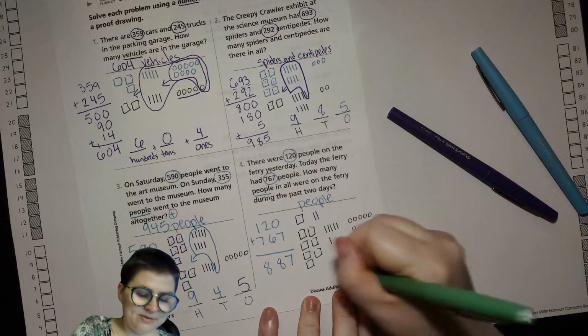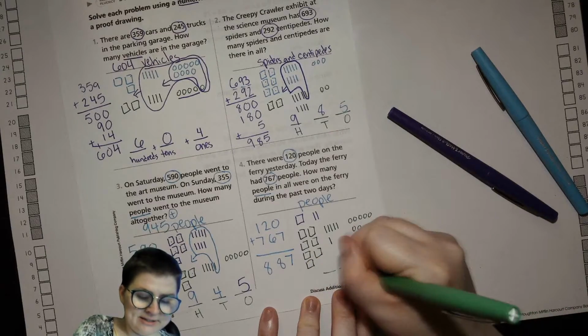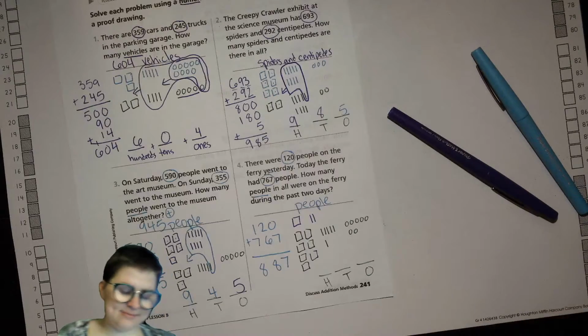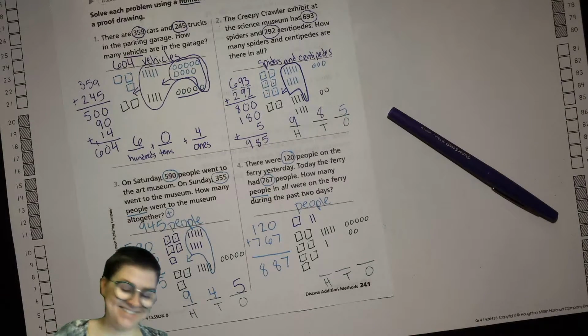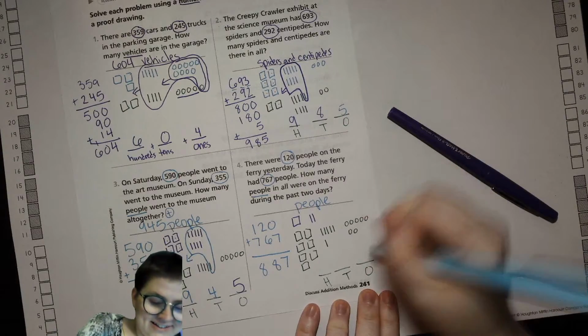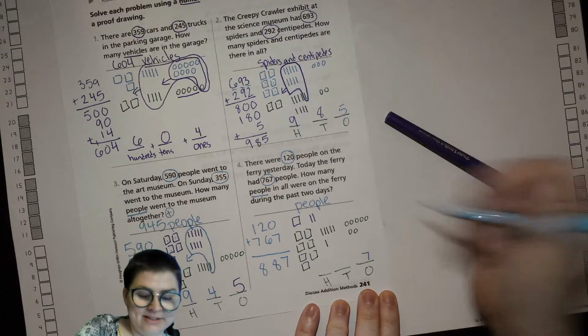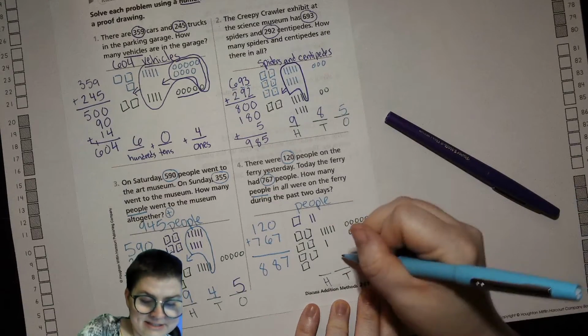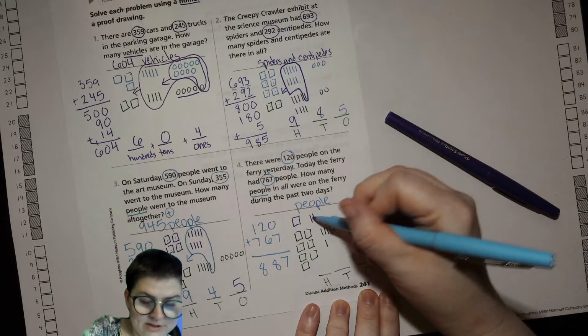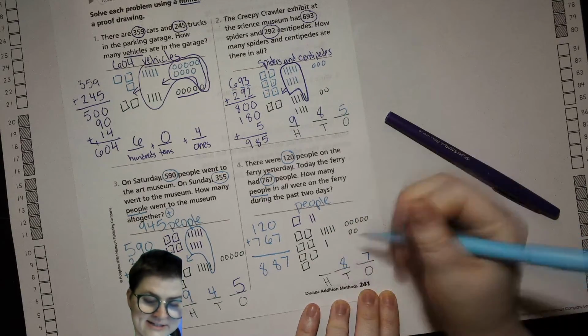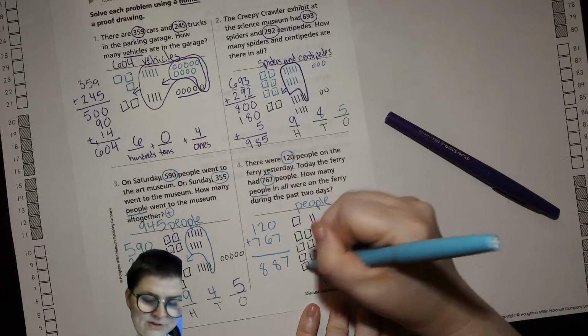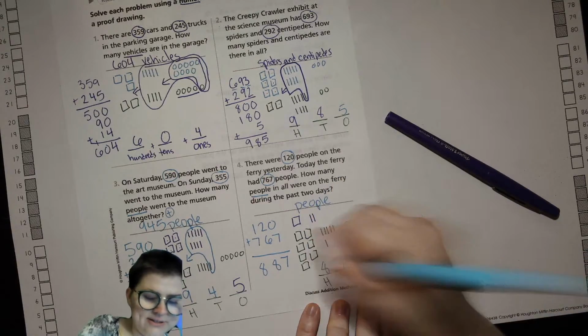So then our ones, tens, and hundreds, we have 7 ones, 1, 2, 3, 4, 5, 6, 7, 8 tens, and 1, 2, 3, 4, 5, 6, 7, 8 hundreds. Just the same, 887 people.